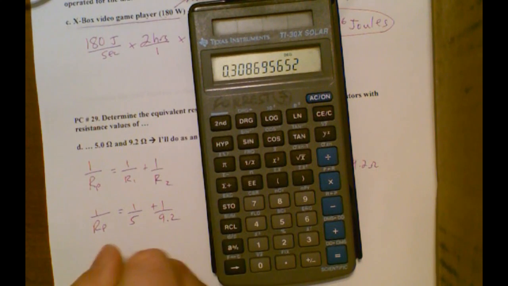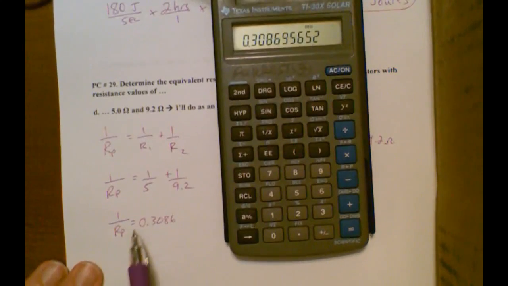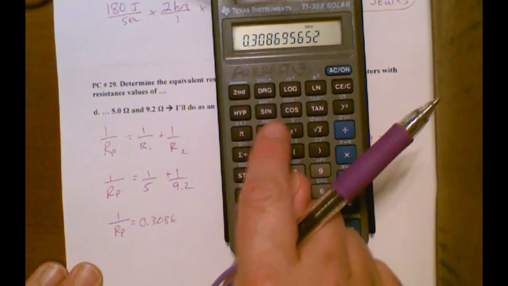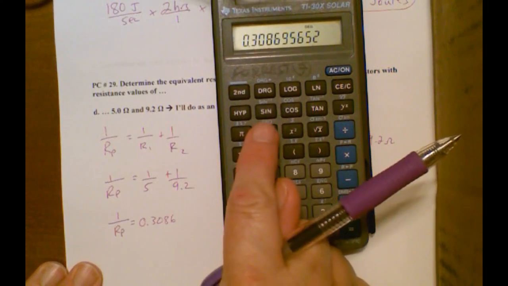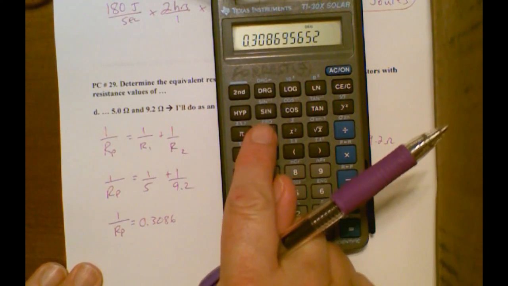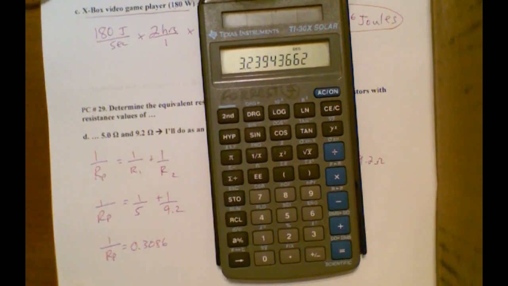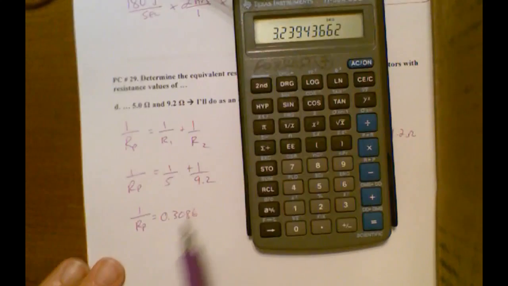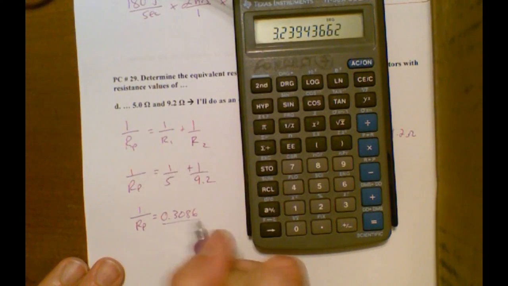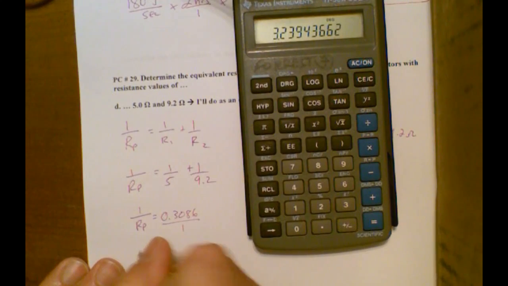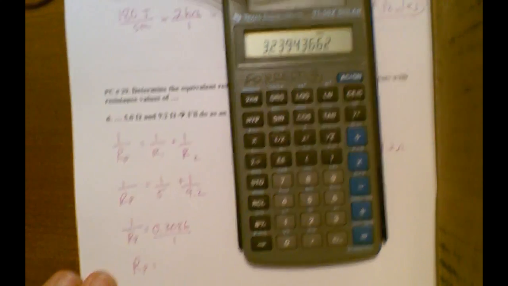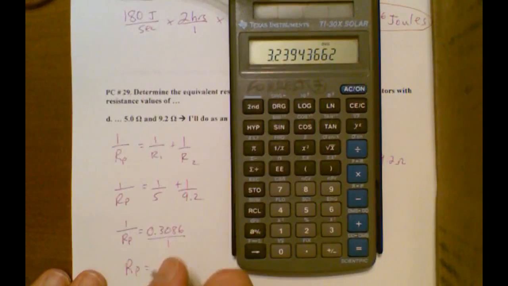So when I get this, I get 1 over the parallel resistance is equal to 0.3086. So that doesn't give me the resistance that I want, it gives me 1 over the resistance. So I've got to flip this again and use the reciprocal button again here. When I do that, I get that. Also, you could set this up probably to cross multiply it if you think of this as being over 1. So here, the parallel resistance is equal to 3.24.